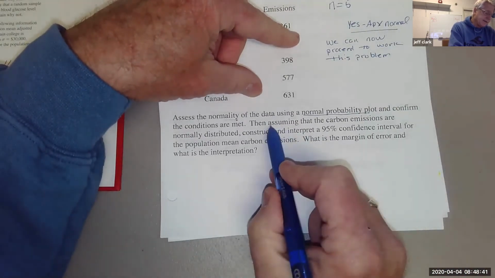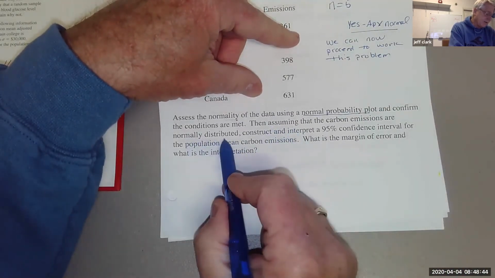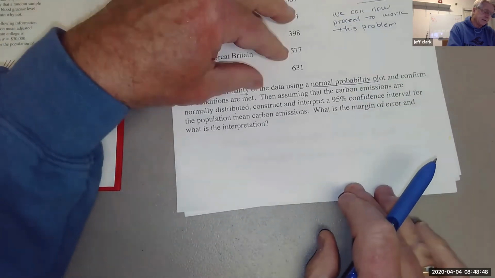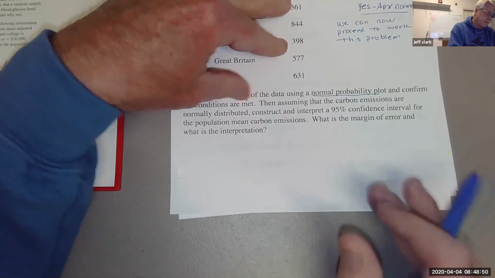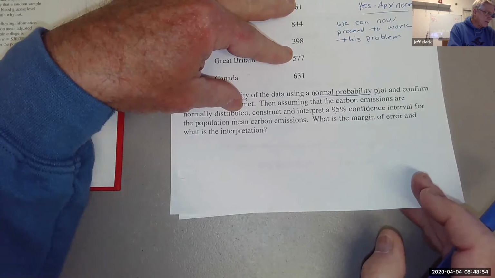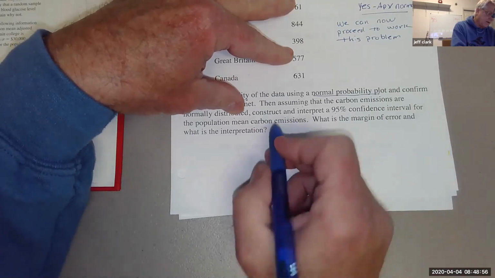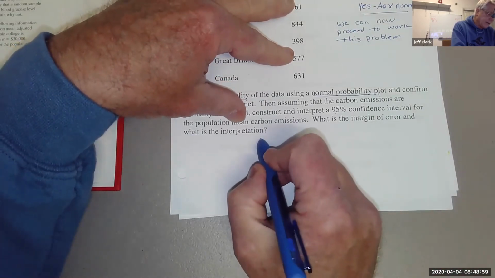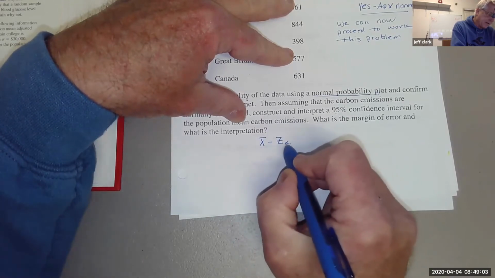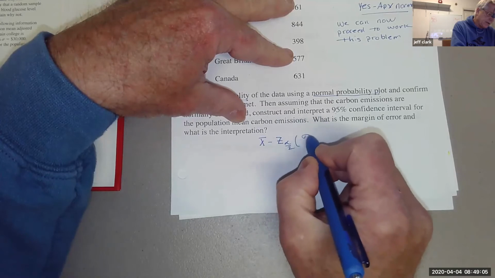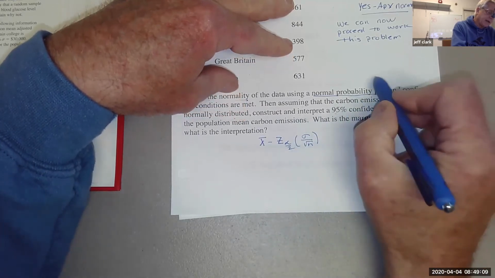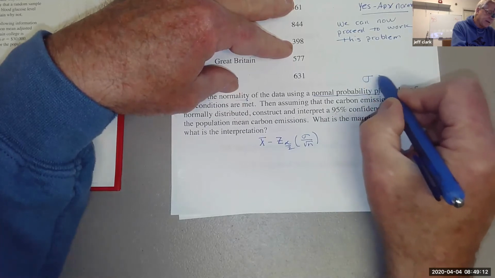All right, so he even says, assuming that it's normal, then construct and interpret the 95% confidence interval. So remembering from the previous session 1 and session 2 of this section, what you're using is x bar minus z sub alpha divided by 2, sigma divided by square root of n. This is the formula before. This is when sigma is given.